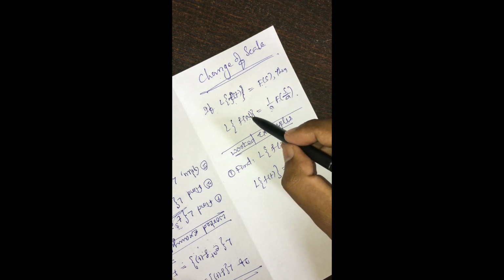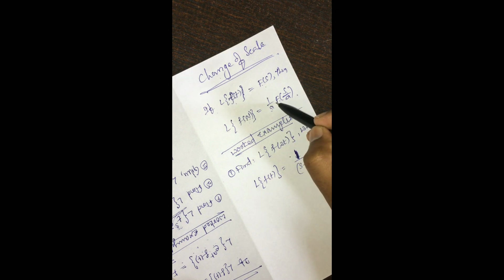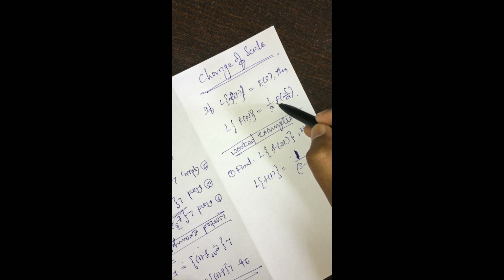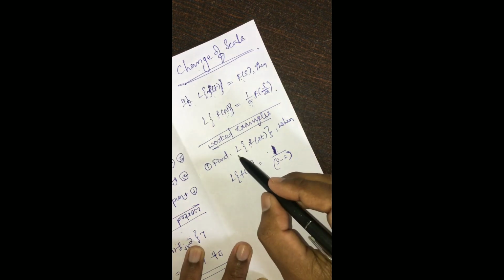That means if a coefficient is multiplied in f of t, then the change of scale in the Laplace transform is going to be multiplied in 1 by a manner. Okay, if it is t by a, then you can multiply a in product. Okay, so worked out example which I wanted to give you.